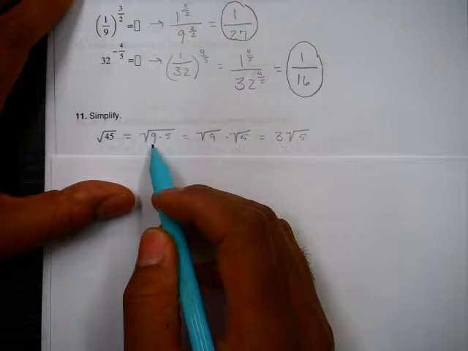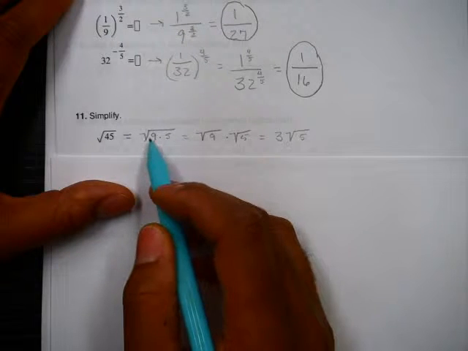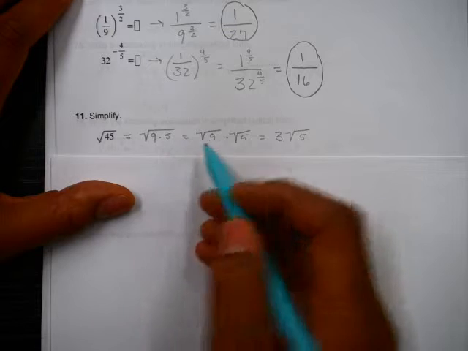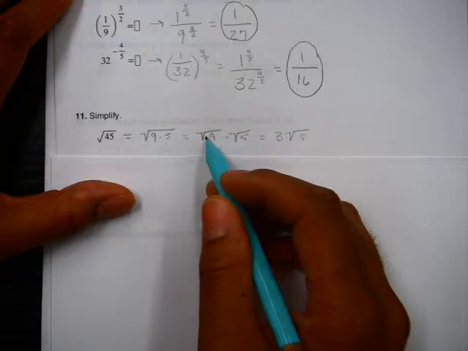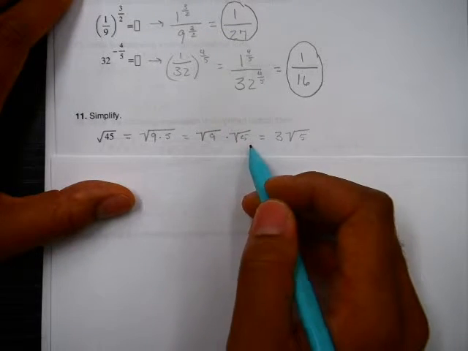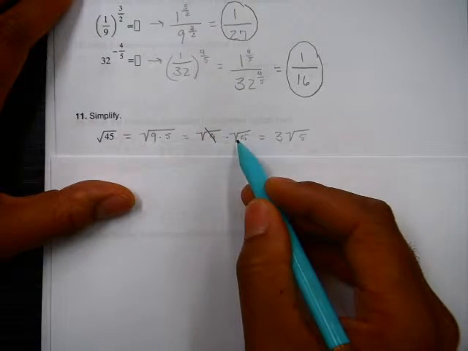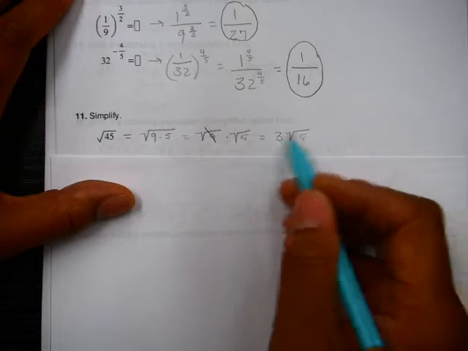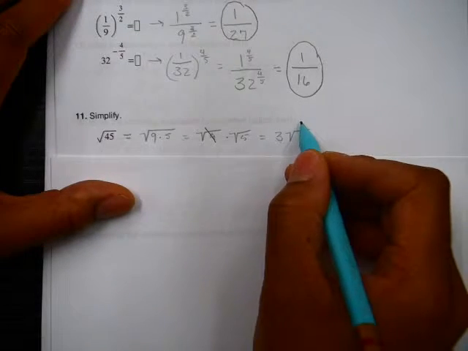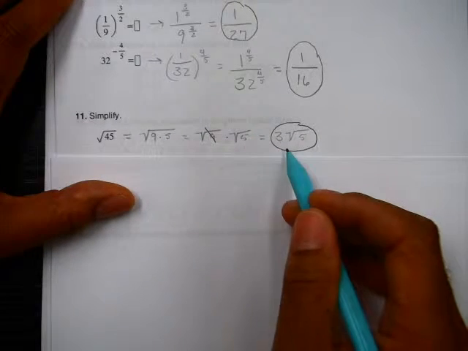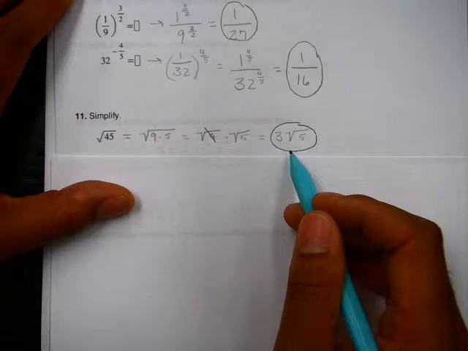Alright? And one of my factors is a perfect square at 9. Alright, so I have the square root of 9 times 5. Break that up, that's the square root of 9 times the square root of 5. The square root of 9 becomes 3. And then the square root of 5 cannot be simplified any further, so I'll leave it as the square root of 5. And so, the square root of 45 simplifies to 3 square roots of 5.